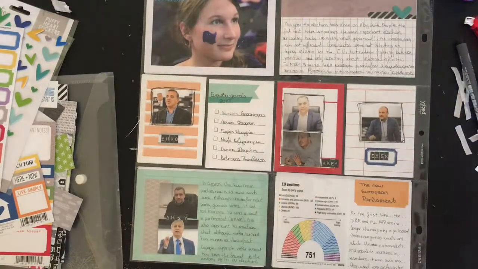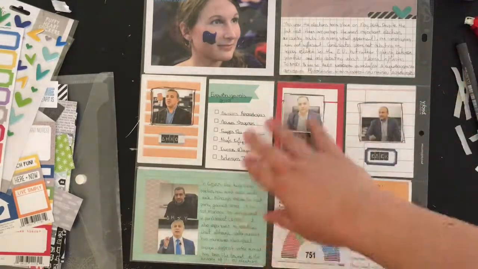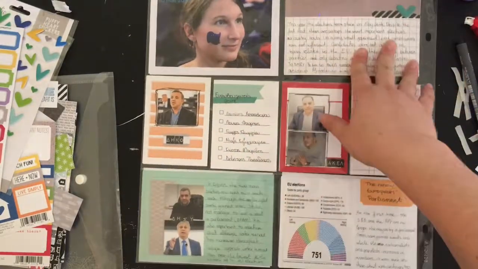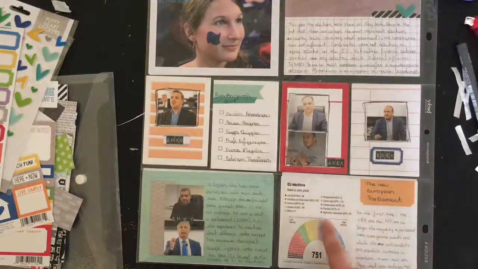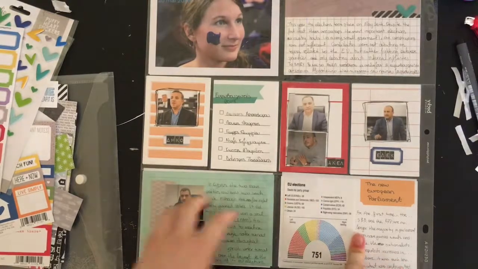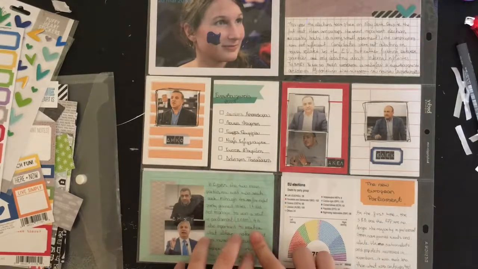I did end up writing a couple of random things because I wanted to fill out all of these spaces. So here I wrote a bit about the configuration of the European Parliament after the most recent elections, and then here I went a bit into what happened in Cyprus.